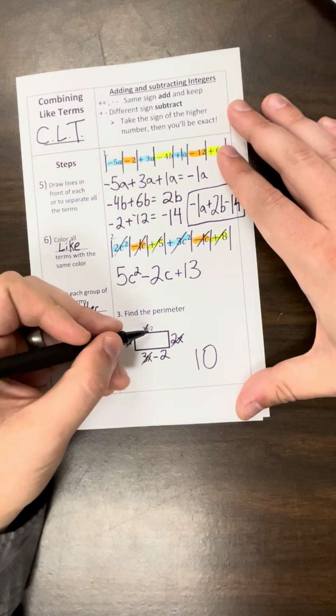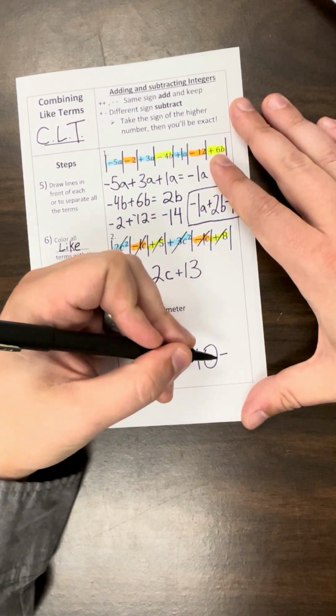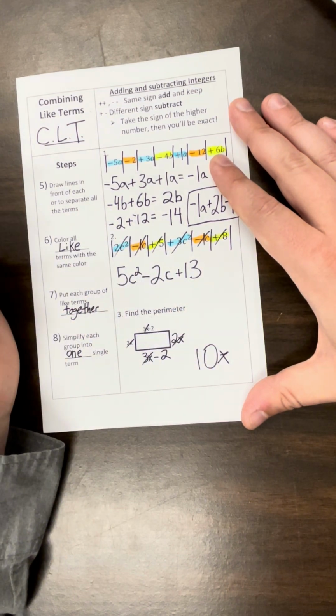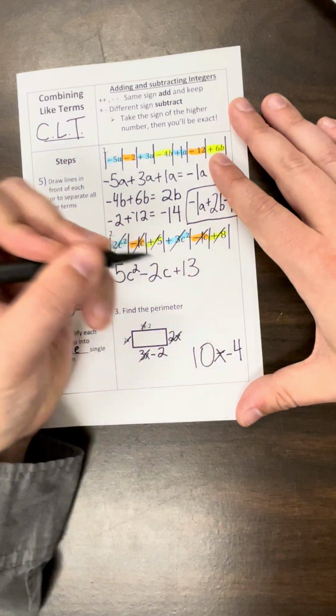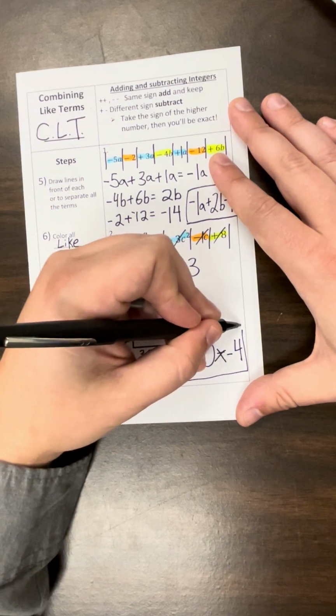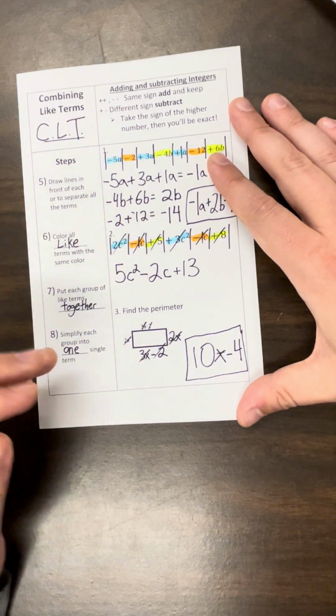Then I have a negative 2 and a negative 2, which gives me a negative 4. Oh, I didn't put my x there. So 10x minus 4. And that is the simplified version of our perimeter. Mark those out since I used them.